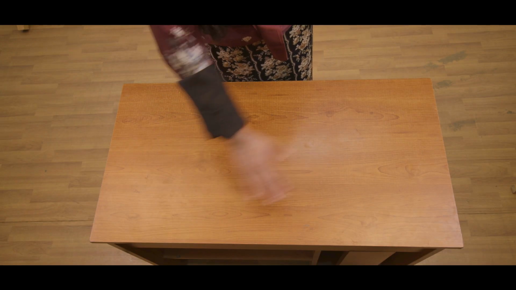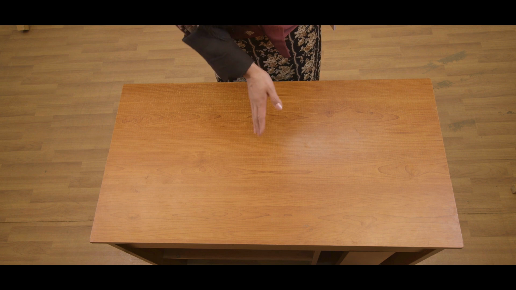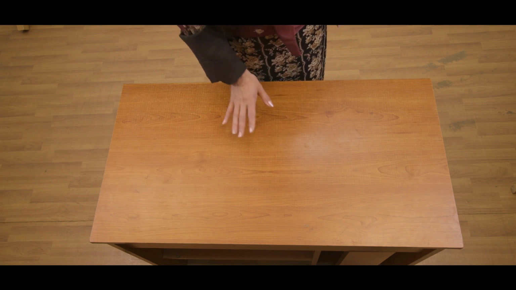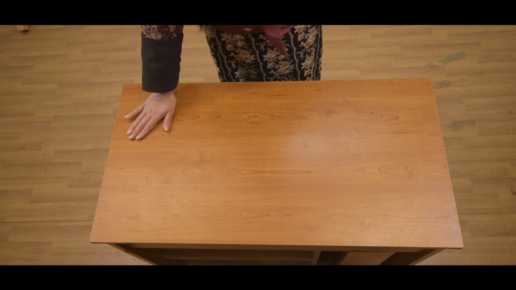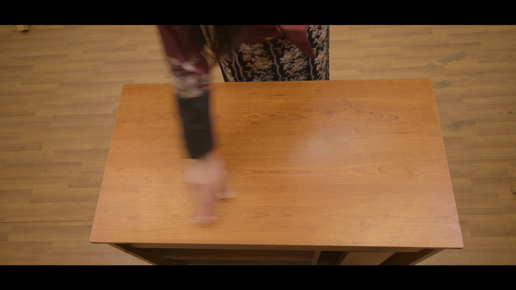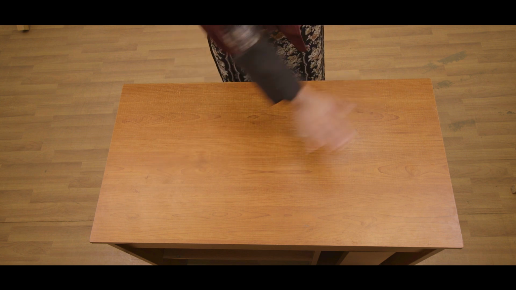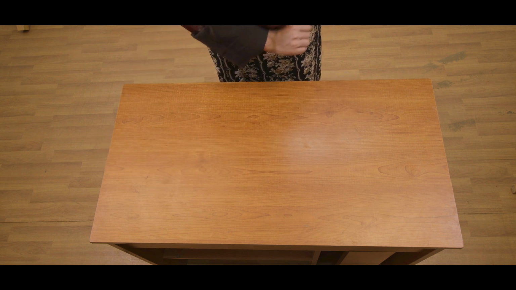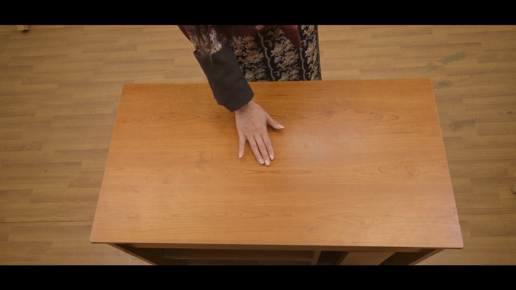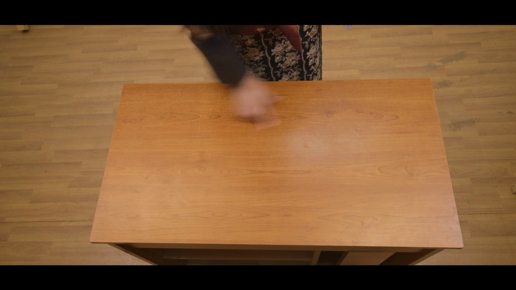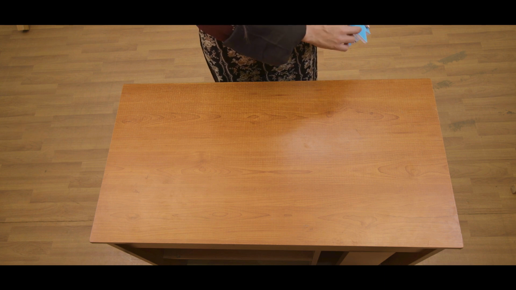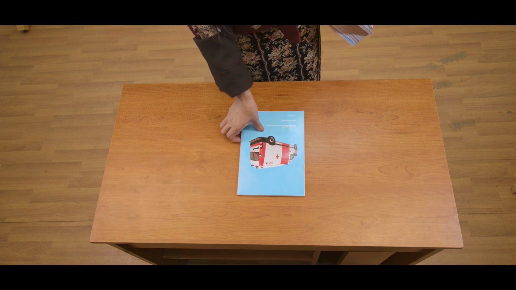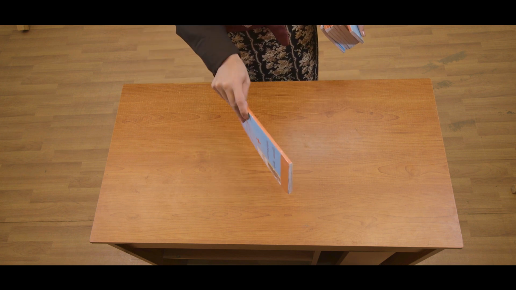All right, so let me show you an example of how we can do that. Let us take this table for an example. We are going to measure the surface covered by this table. So we are going to measure the area of the top flat surface of this table. And to measure the area of this flat surface, we are going to use a non-standard unit, that is a book. This is the book that we are going to use.